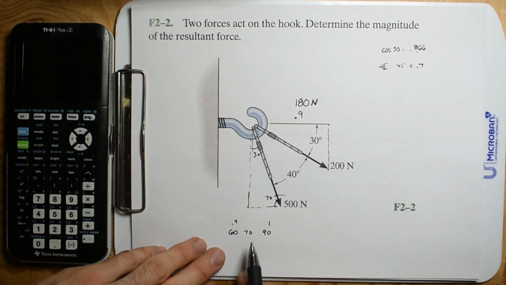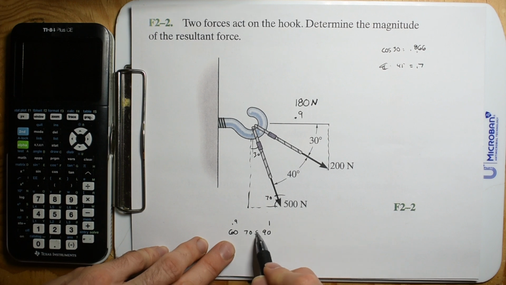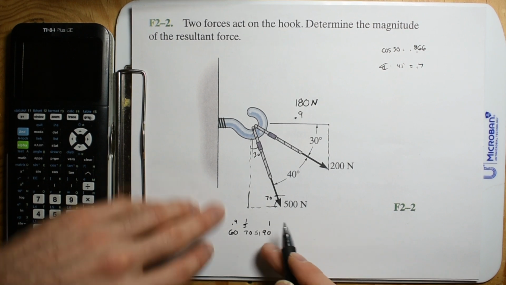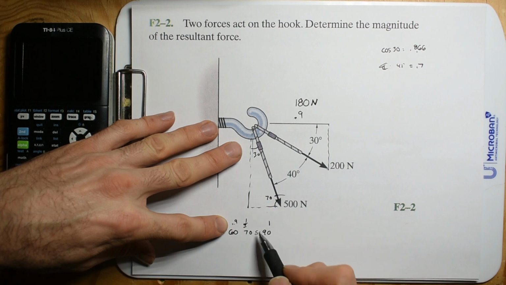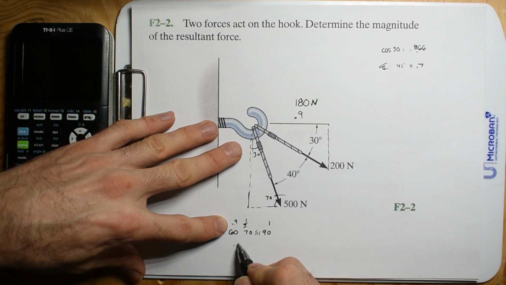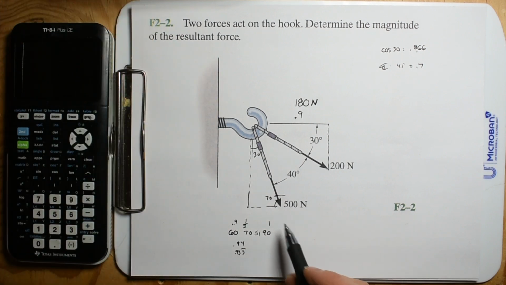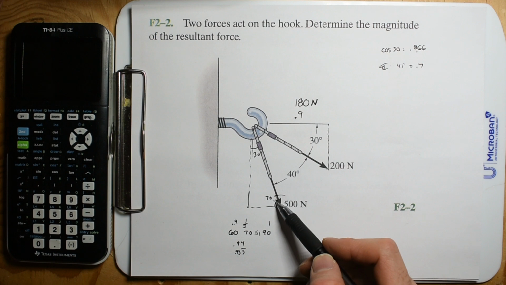So you can do linear approximation, 60, 70, 80. This falls at a third. So maybe I just increase this by a third. Maybe it's 0.93, 0.933. So that's going to be kind of the second method.